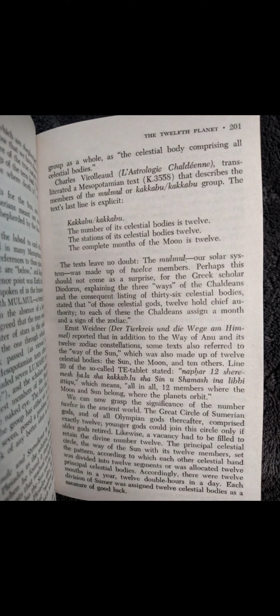The principal celestial circle, the way of the sun, with its 12 members, set the pattern according to which each other celestial band was divided into 12 segments or was allocated 12 principal celestial bodies. Accordingly, there were 12 months in a year, 12 double hours in a day. Each division of Sumer was assigned 12 celestial bodies as a measure of good luck.